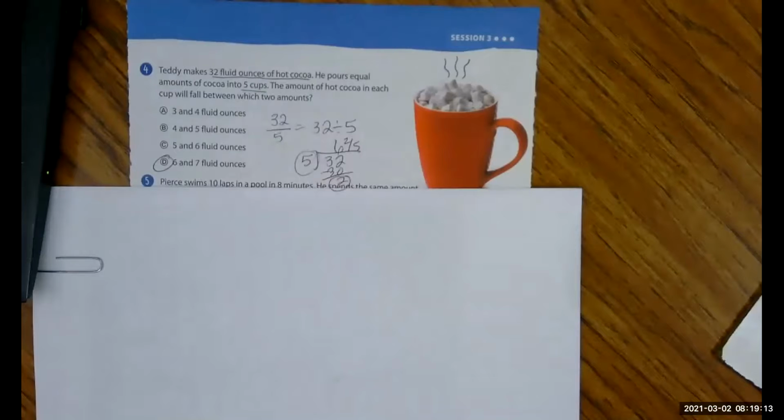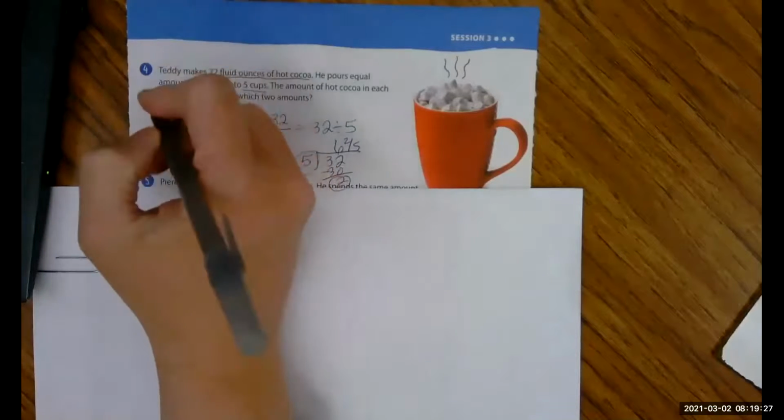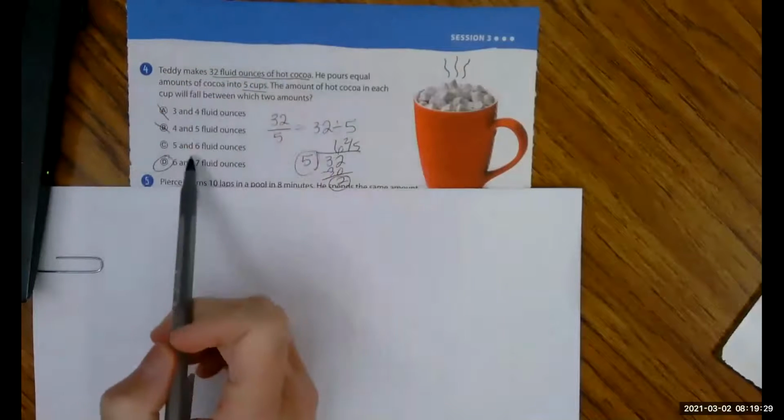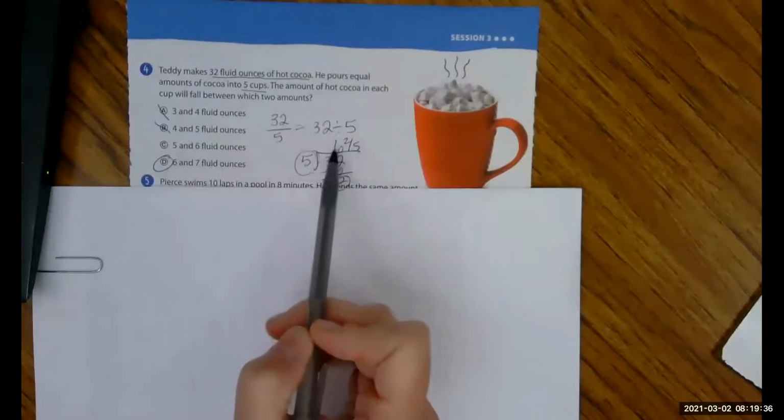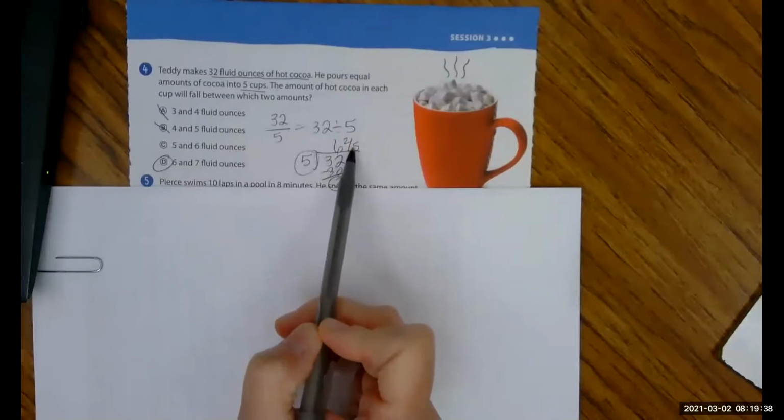The question, though, is it will fall between which 2 whole numbers. So I have to know that 6 2/5 means I have a full 6 ounces and a little bit more. So some people, that automatically takes out 3 and 4. Some people want to say that 6 2/5 is between 5 and 6. That is not possible. If you have 6 plus a little bit more, that means you have more than 6.